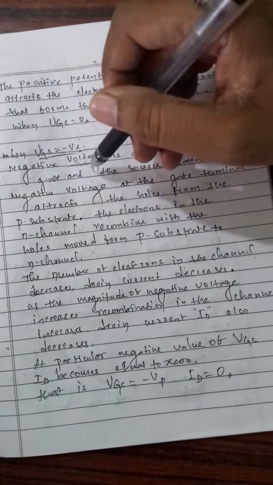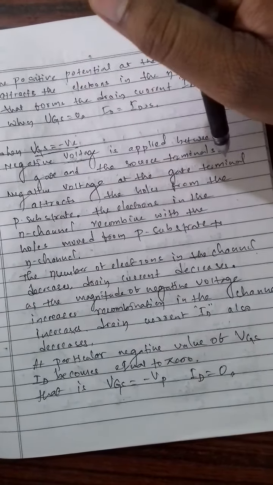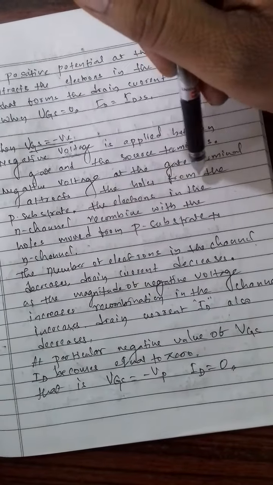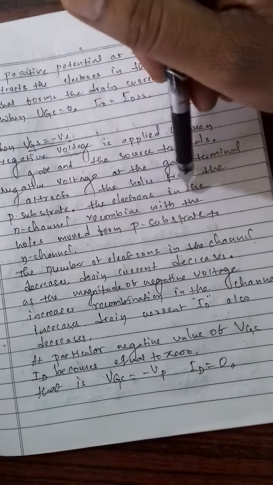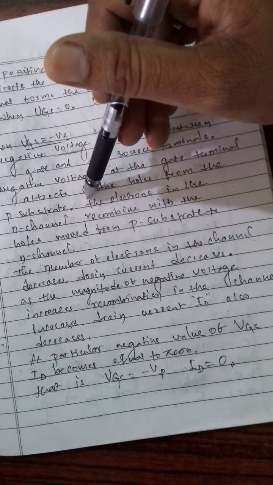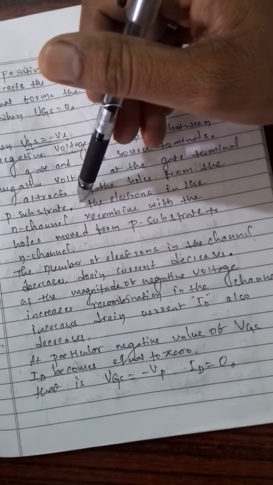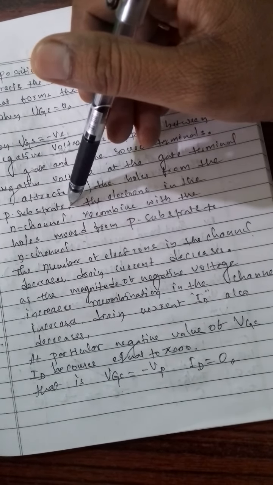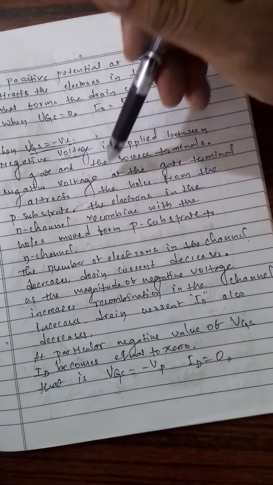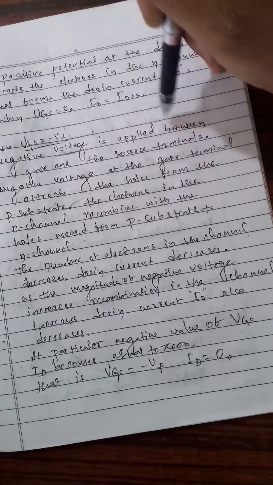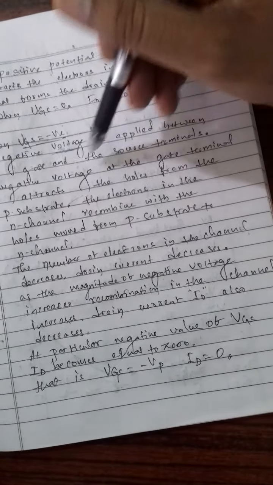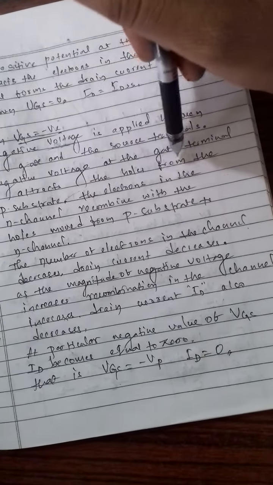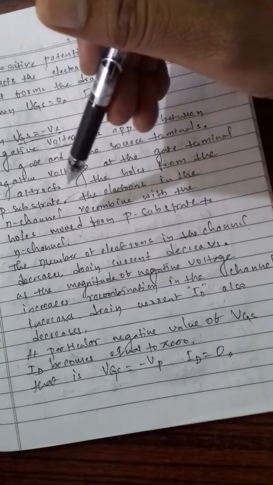When a negative voltage VGS is applied between the gate and the source terminals, the negative voltage at the gate terminal attracts the holes from the P substrate.